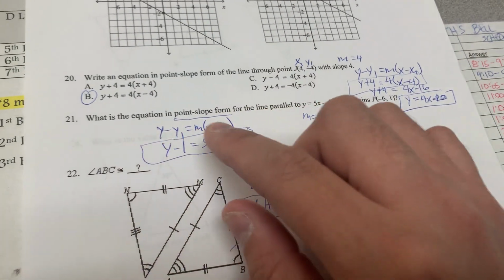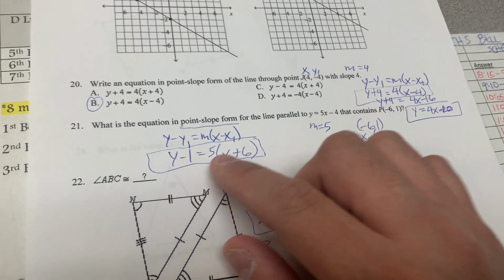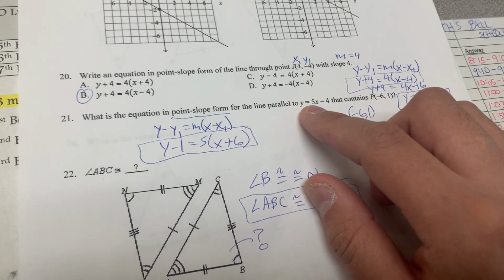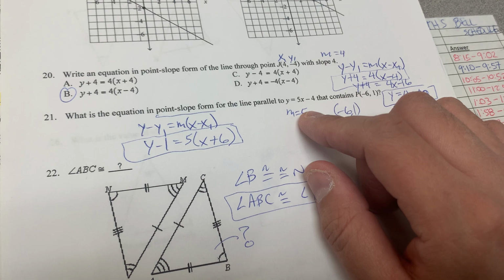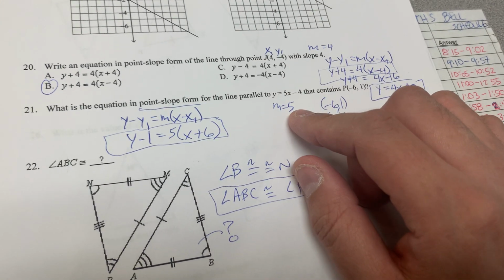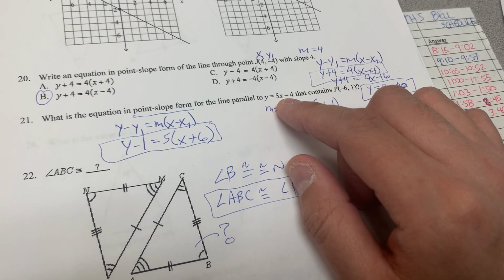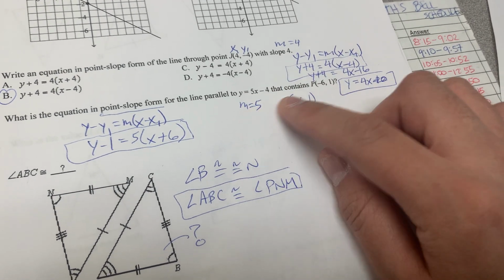Number 21, what is the equation in point slope form? Again, the same thing. I just want y minus y1 equals m times x minus x1, for the line that's parallel to y equals 5x minus 4. This is some other line. I don't care anything about this line, but I need the slope, because two lines that are parallel have the same slope. Well, remember your slope is what's being multiplied to x. So my slope here is 5. There's my m, and there's my map.